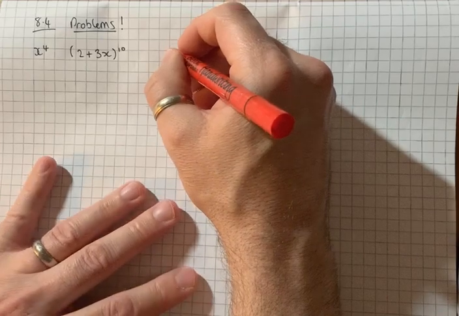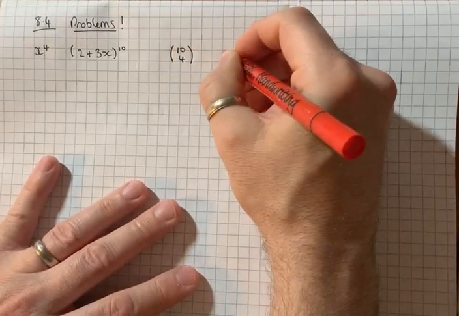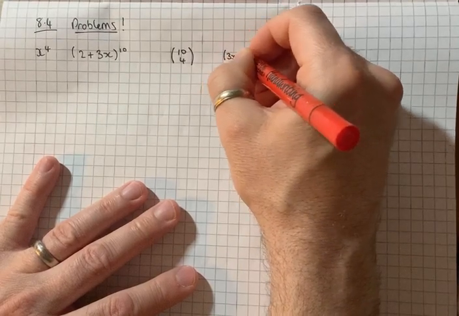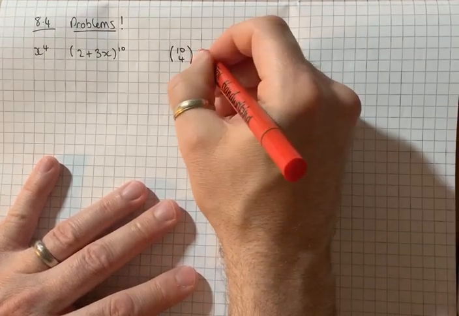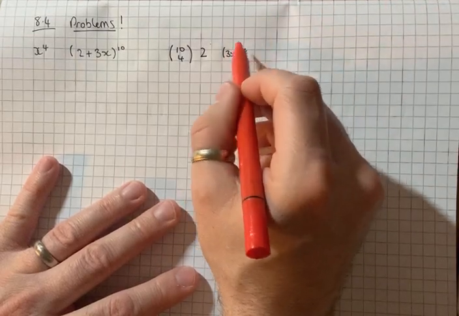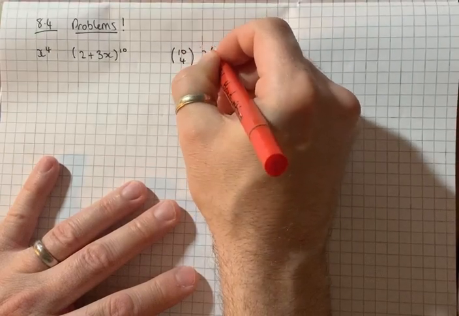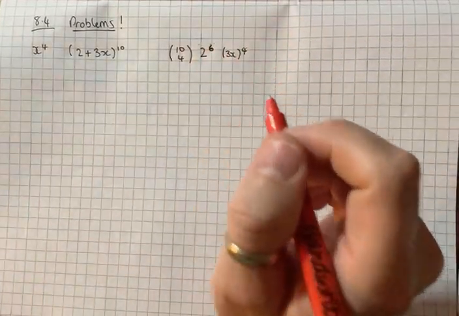So for the fourth term, I know it's going to be 10 choose 4, and it's going to be (3x) to the power 4. Then it's going to be 2 to a power. And what power is it going to be? Well, remember, these two powers must always add up to the overall power, so it's going to have to be power 6. Right, then I can work that out on the calculator.